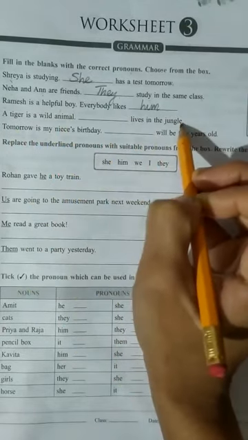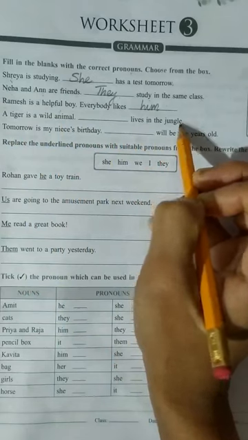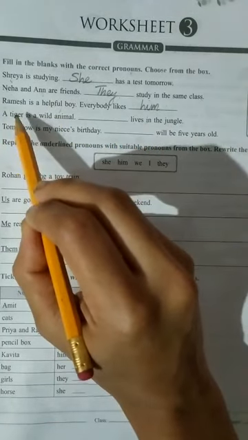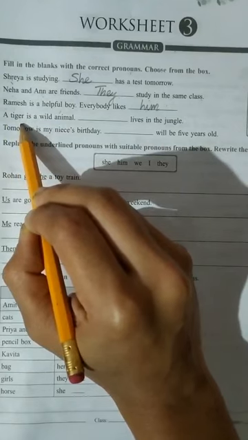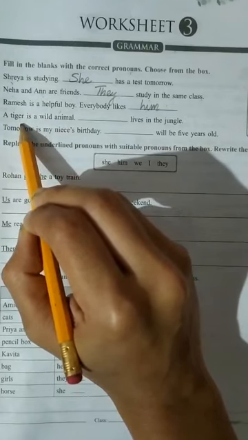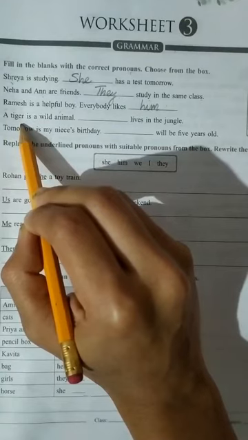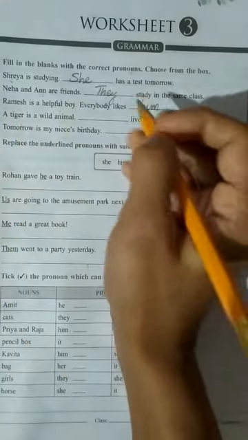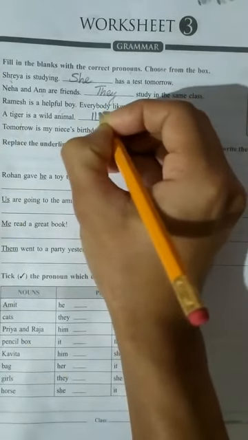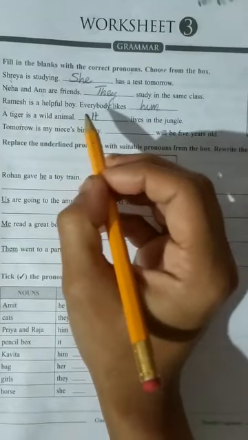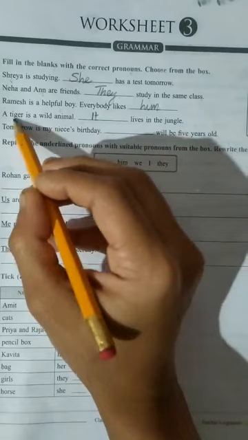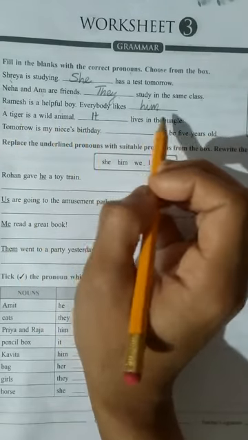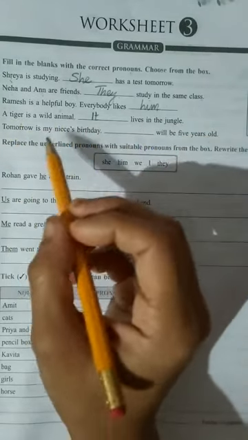A tiger is a wild animal. Dash lives in the jungle. We know that tiger is an animal. So, which pronoun do we use when we talk about animals or non-living things? The pronoun it. We use the pronoun it when we talk about animals and non-living things. A tiger is a wild animal. It lives in the jungle.